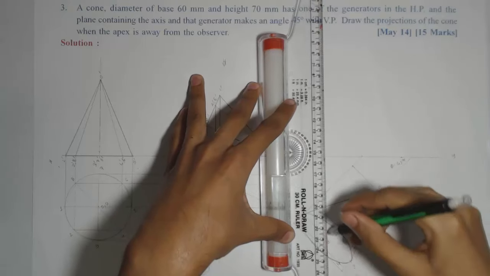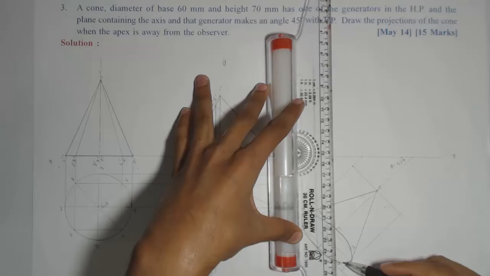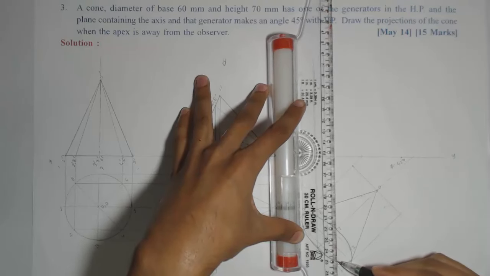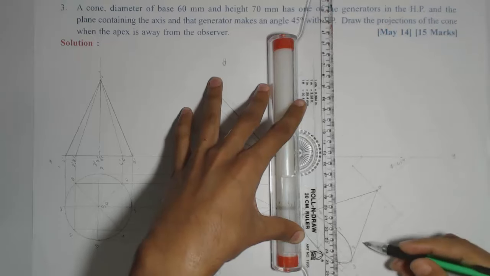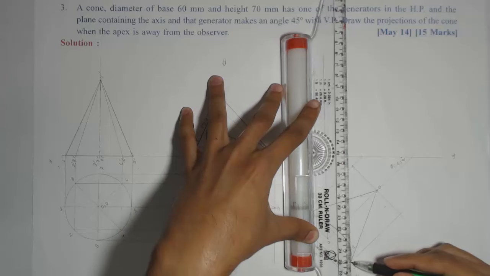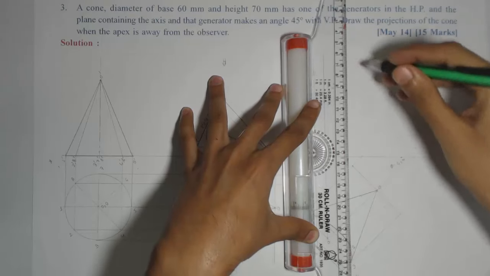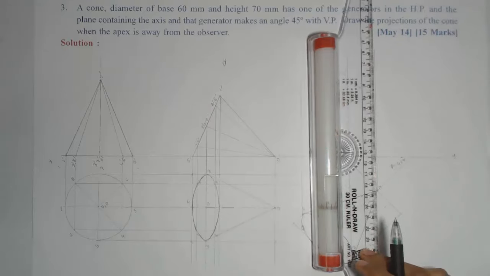Then O. Then now again for 4 and 1, I think they are coinciding. Then 3 and 2, I think again coinciding. And 1, 2.